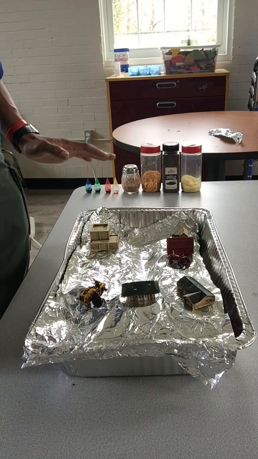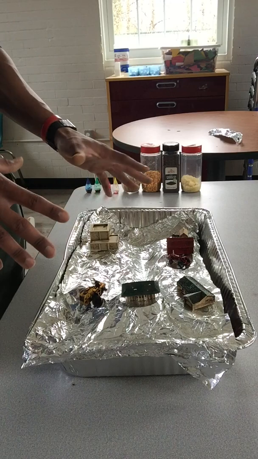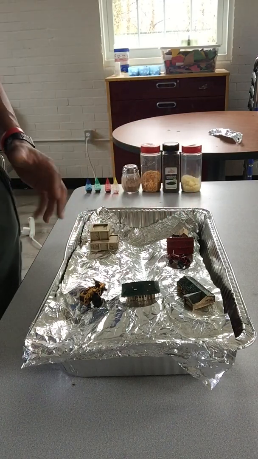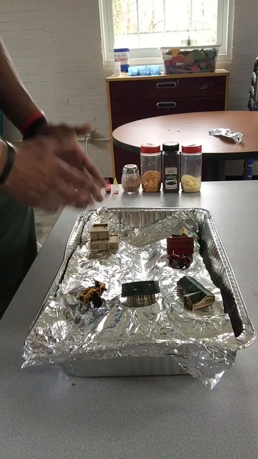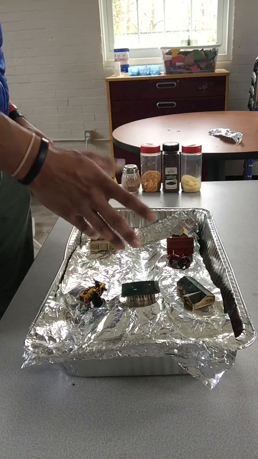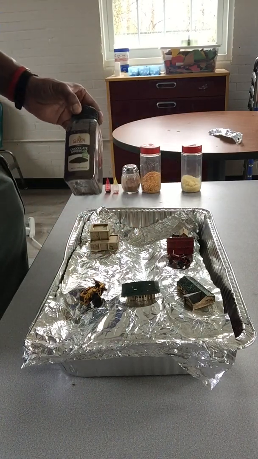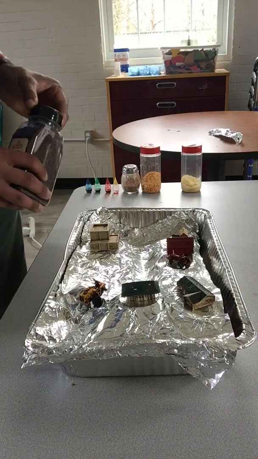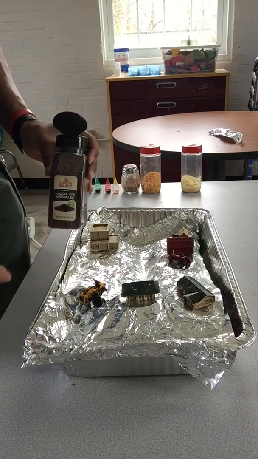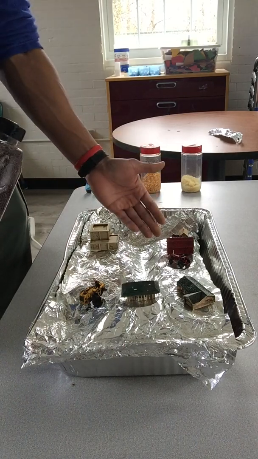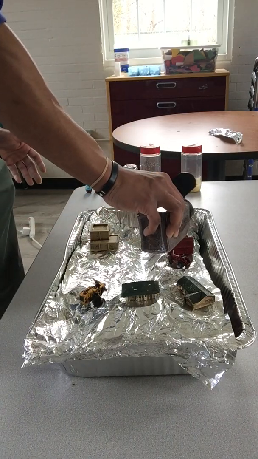Alright, so we have everything laid out. Okay, this is going to represent a small town or a city that's in a watershed. So we have a farm, the construction site, the factory, the bank, the neighborhood. So now it's time to add some supplies that are going to represent pollutants, okay? These chocolate sprinkles will represent poop from animals. Now, a farm is going to have a lot of different animals, right? So we're just gonna add some sprinkles right here.